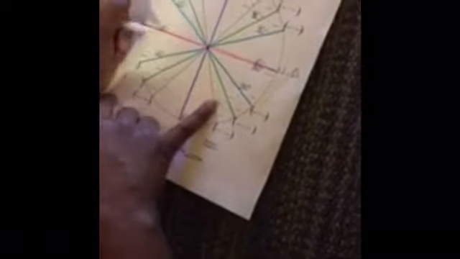So this is a 45-degree angle. This one is 180 minus 45, which is 135. This one is 180 plus 45, which is 225. And this one is 360 minus 45, which is 315.